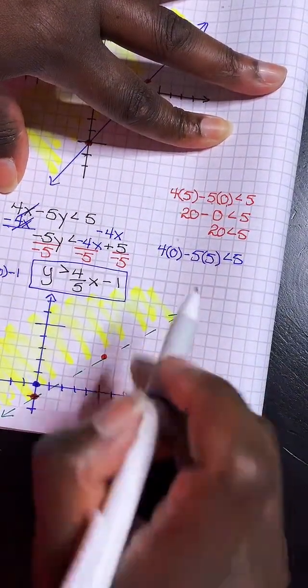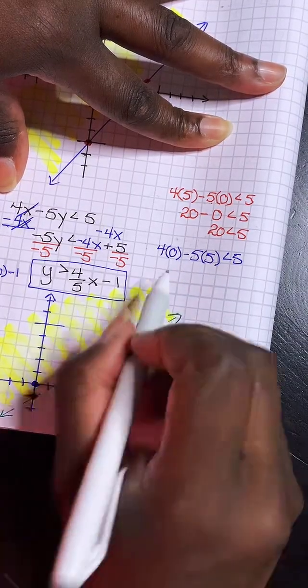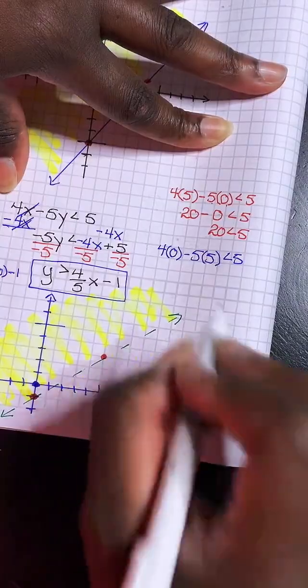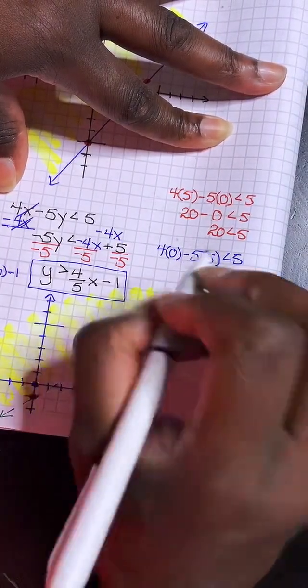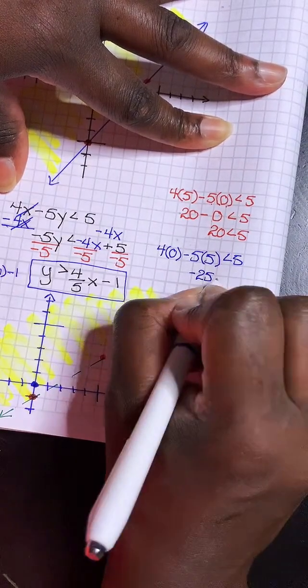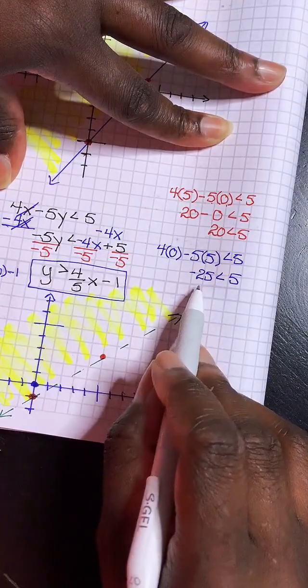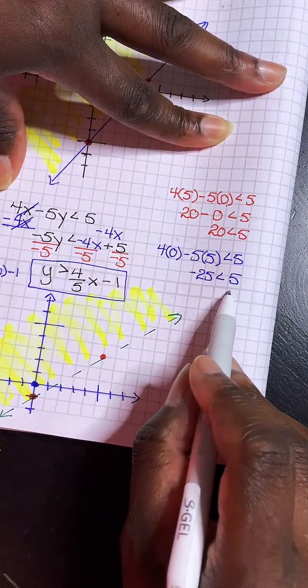So now this is with me flipping the signs. 4 times 0 gives me 0. Negative 5 times 5 gives me a negative 25, is less than 5. Is negative 25 less than 5?